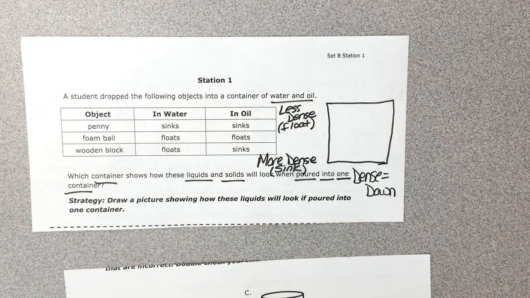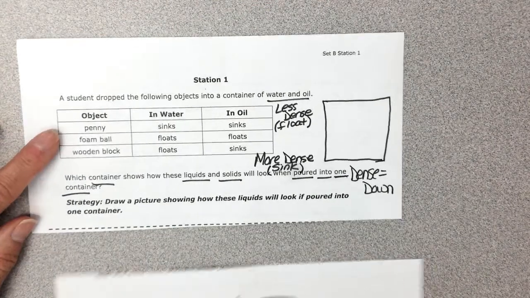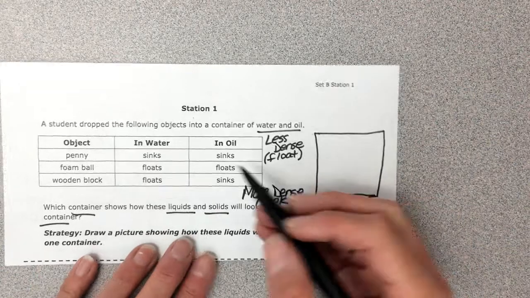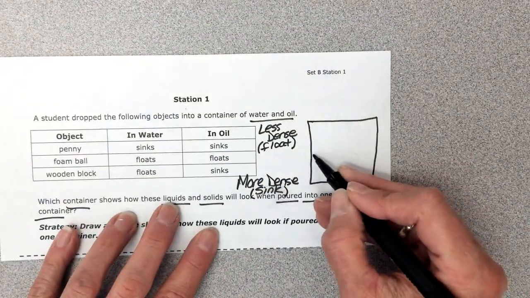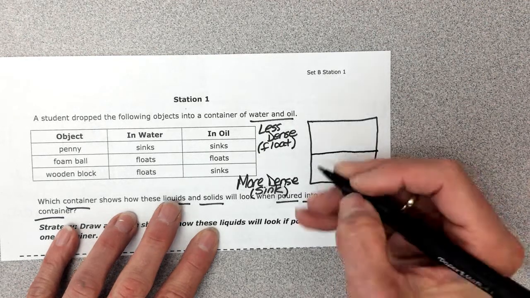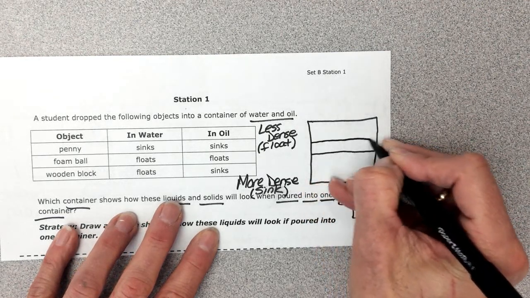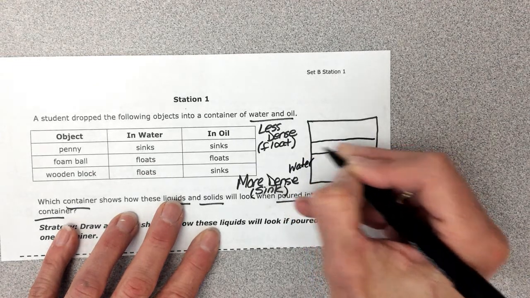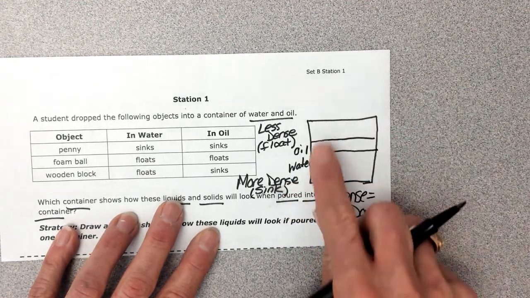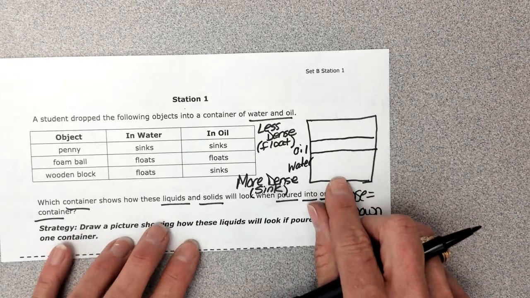So if we look at this first side, the object with the penny, foam ball, and wooden block, we're going to draw those in. That will ensure that we have our correct answer. So if we look, we have water and oil. Well, we know from the labs that we've done, our water is always more dense. So we know this is our water, and this will be our oil.